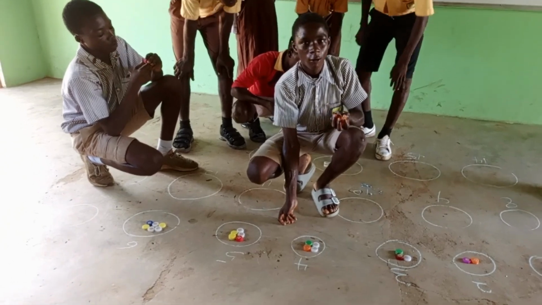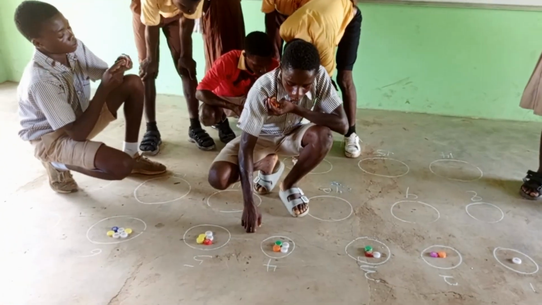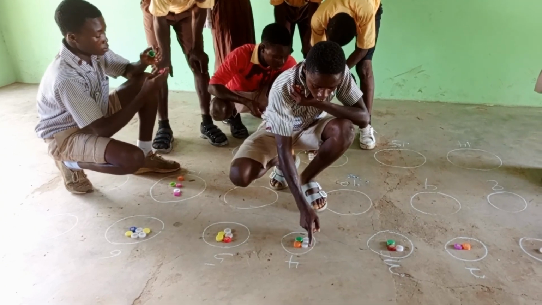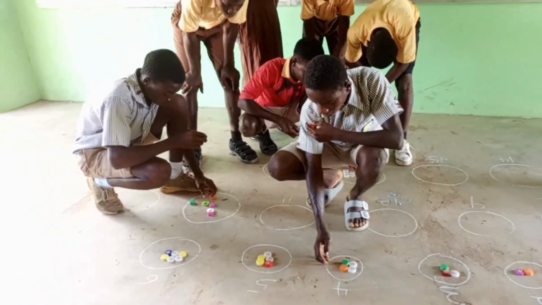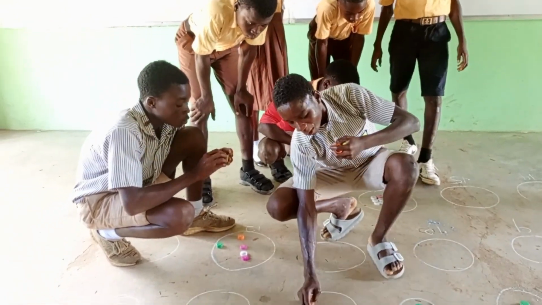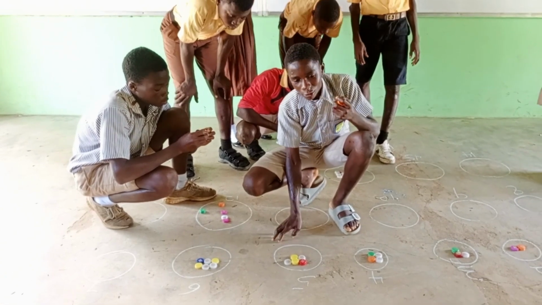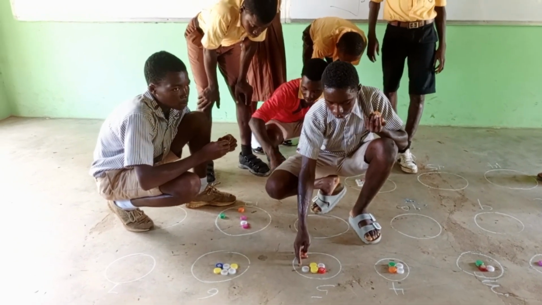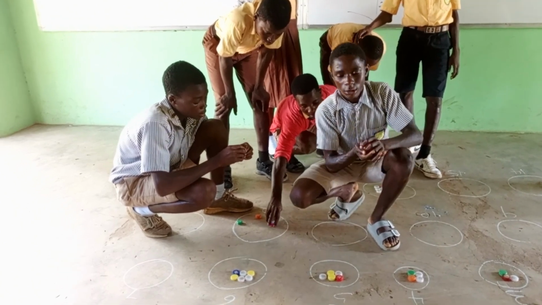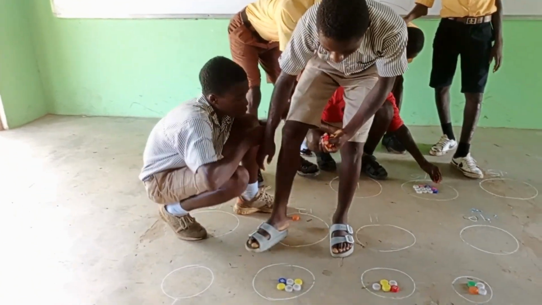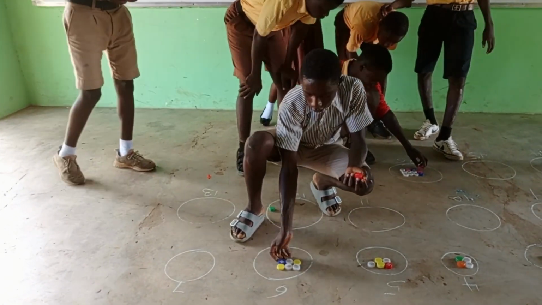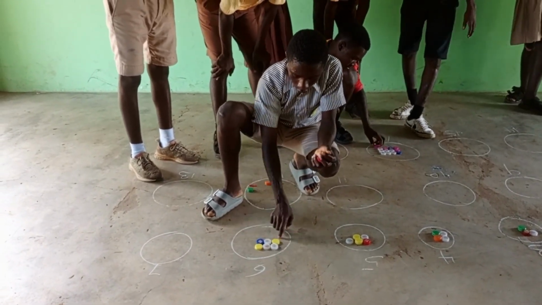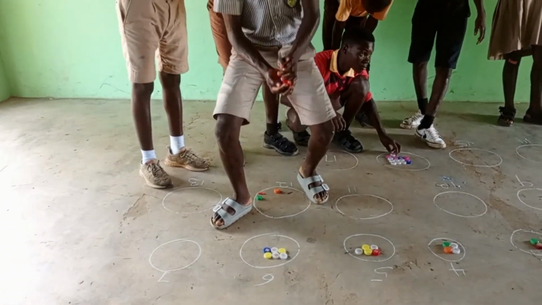Then 4 is a square number because the lengths are equal. Here is 2 and 2. So 4 is a square number. 5 is not a square number because the lengths are 3, 1, 2 and 2. So it is not a square number. 6 is not a square number because here is 3, 2. So it cannot form a square number.